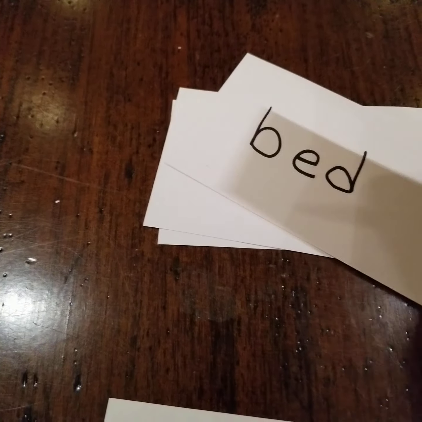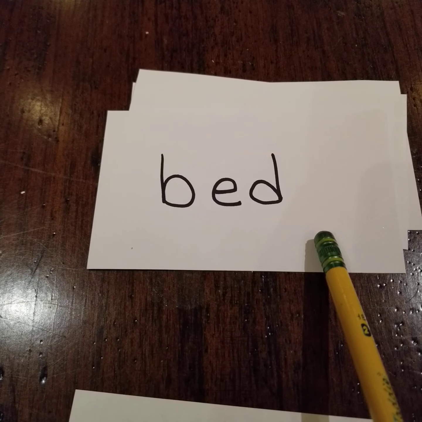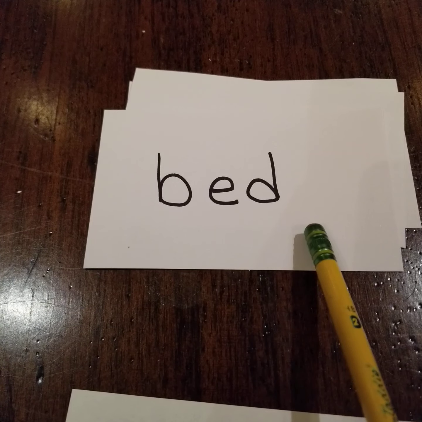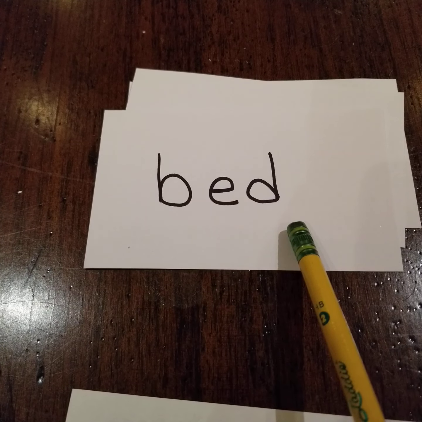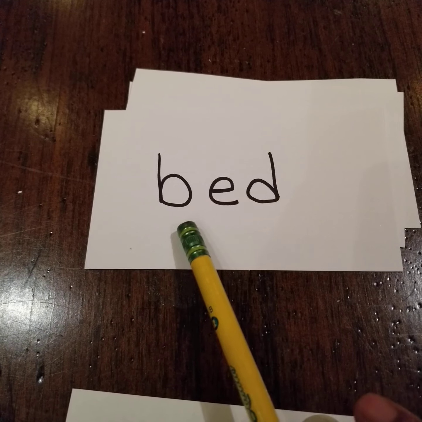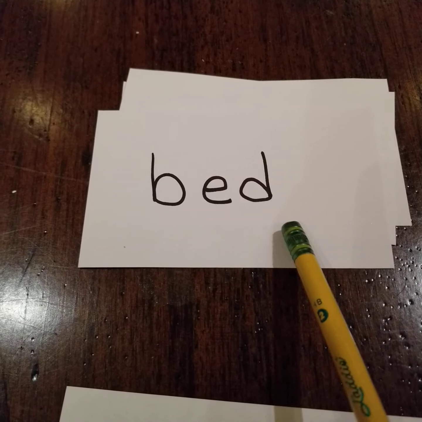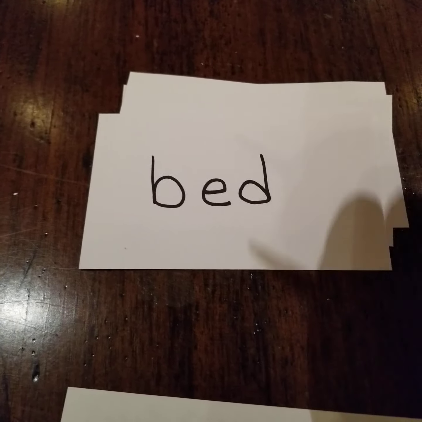I think these cards. Oh, one more. Yep, one more. Here we go. Bed. B-E-D. All right, good job, boys and girls.